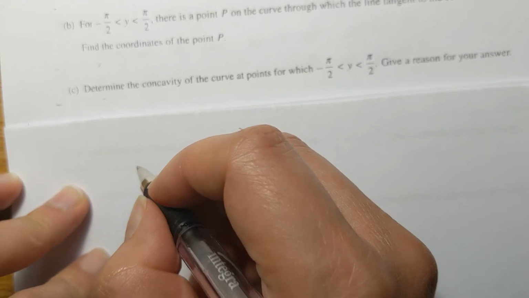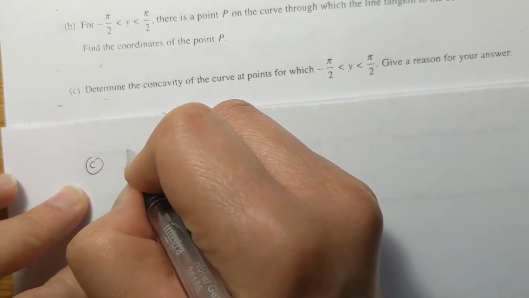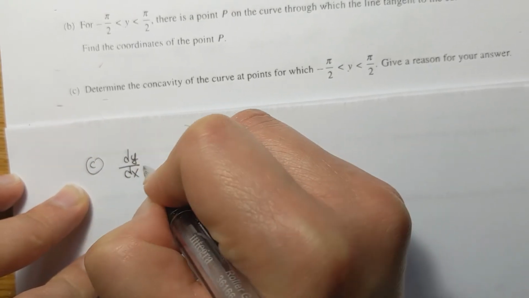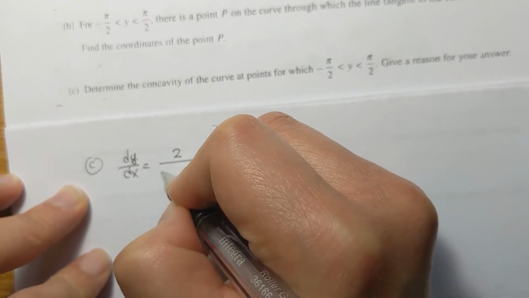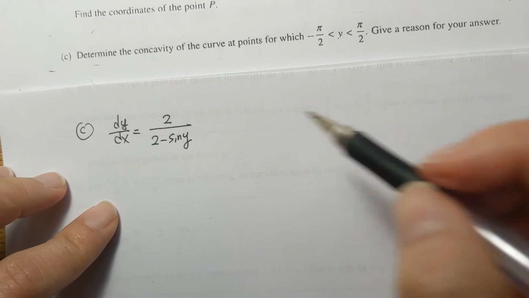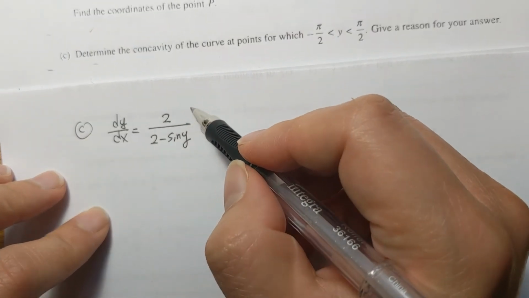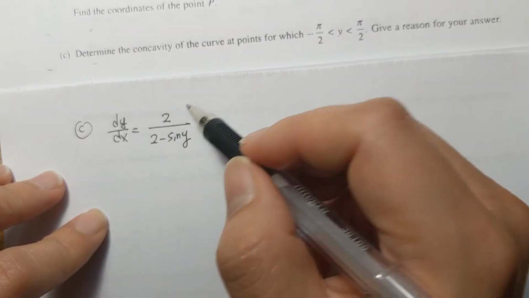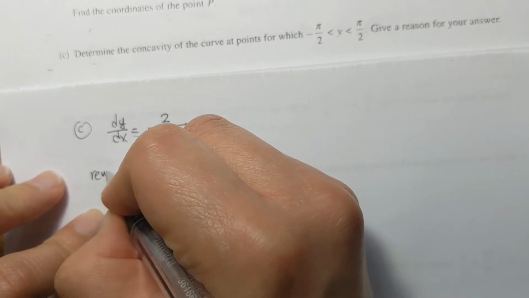So now let's find out the second derivative. So we got dy dx equal to 2 over 2 minus sine y. Because the numerator is a number, I do not want to use the quotient rule, so I'm going to rewrite.